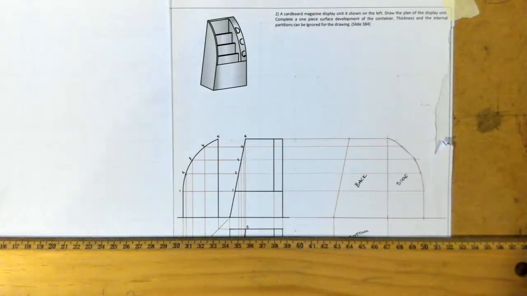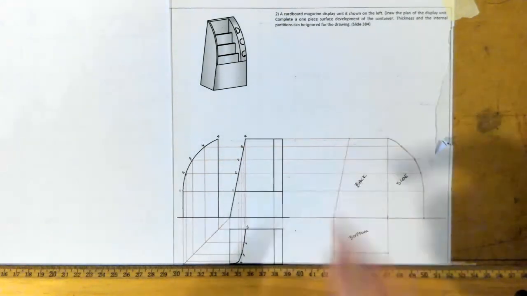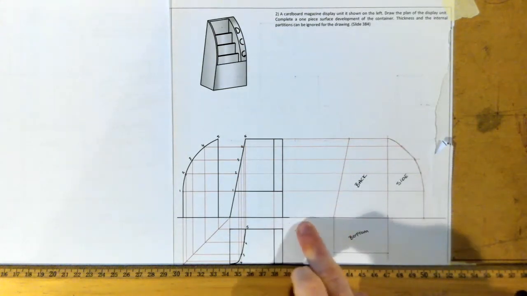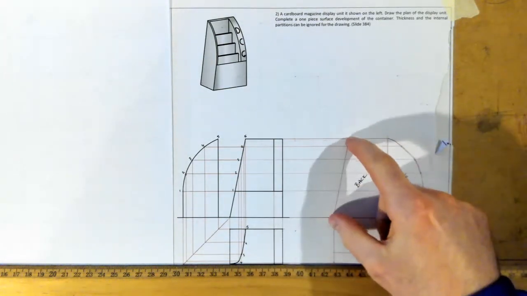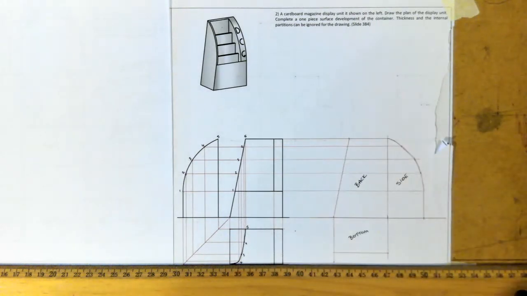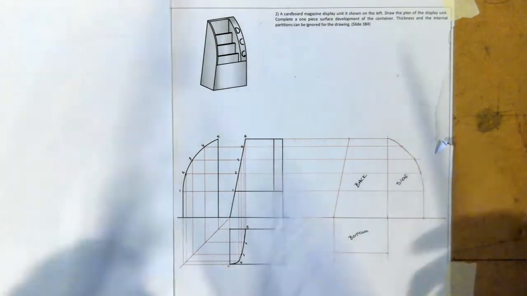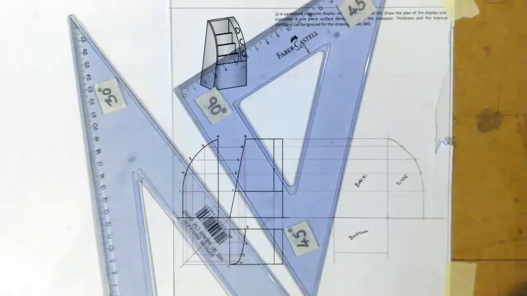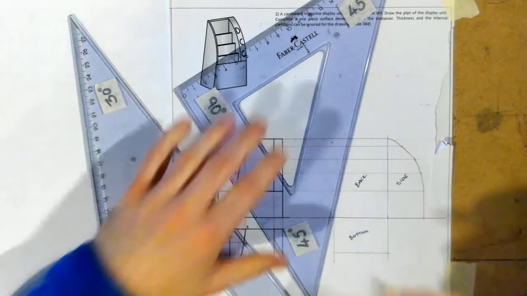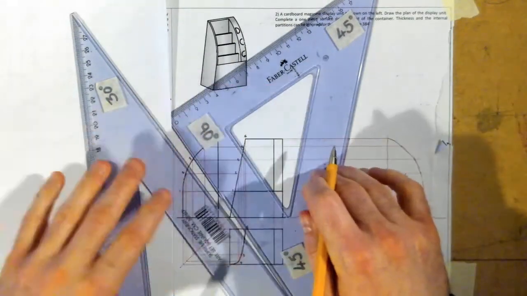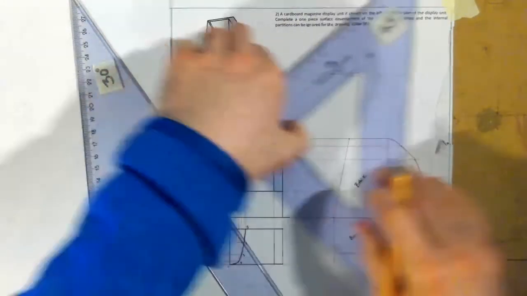Now I'll get on to the next side, which is going to be over here. Now this one is a little bit different. It's not going to come straight off here. If you imagine, it's going to be attached onto the side, so it's actually going to come off perpendicular to this line. So what we need to do is a bit of sliding set squares here, just to get our perpendicular angle. So, line up your 45 on the line that we want.